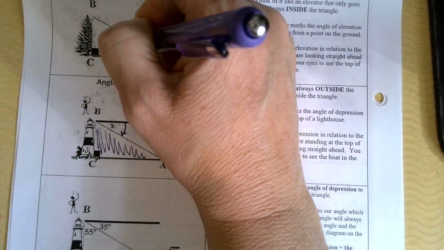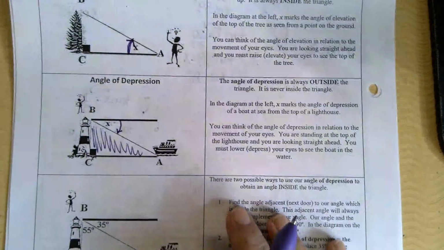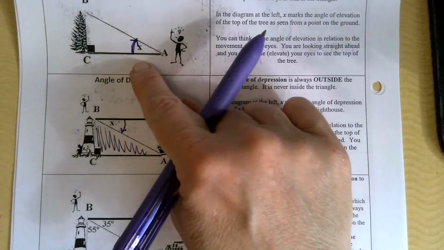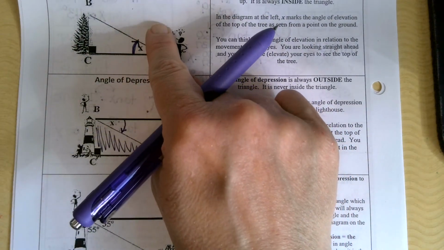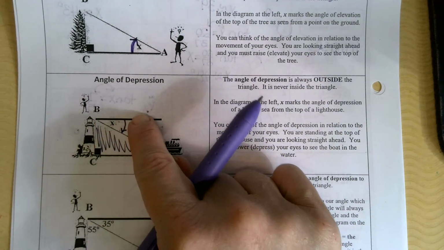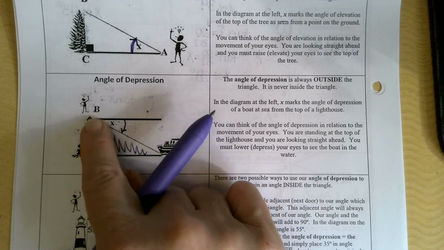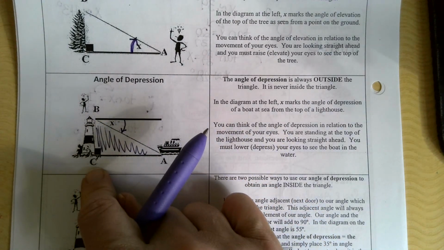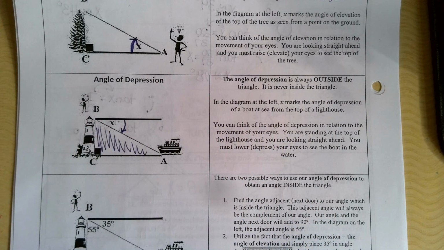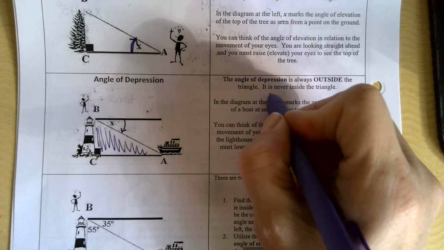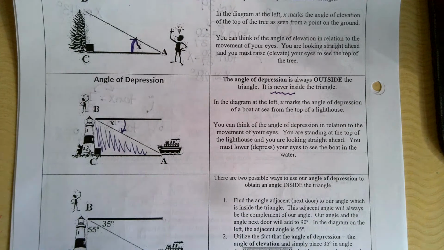So I want you to see the arrows that I have put in these two pictures. This is from the ground looking up. This is from up high looking down. And it is on the outside of the triangle where we would do our math. Okay? So the angle of depression is always outside of the triangle. It's not on the inside of the triangle initially.